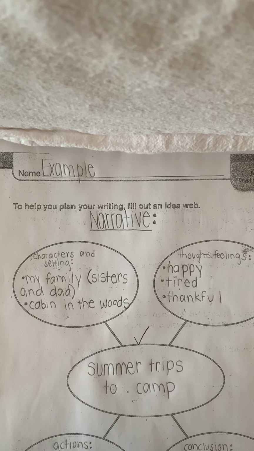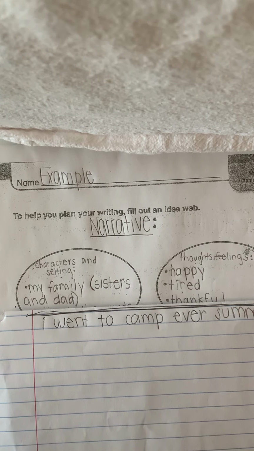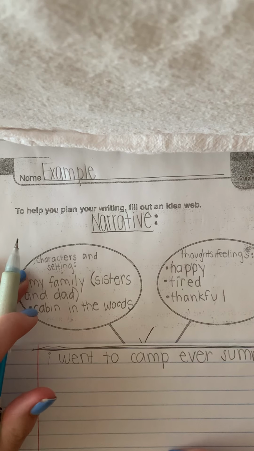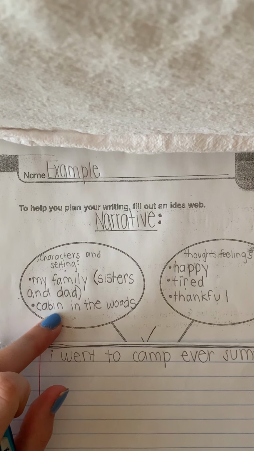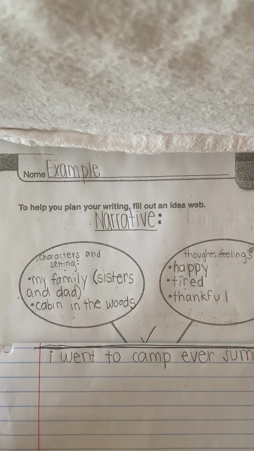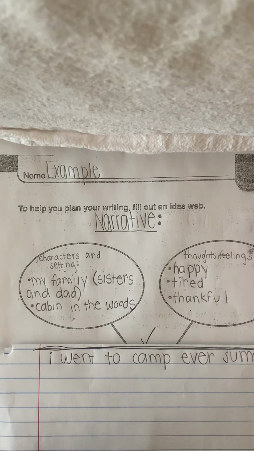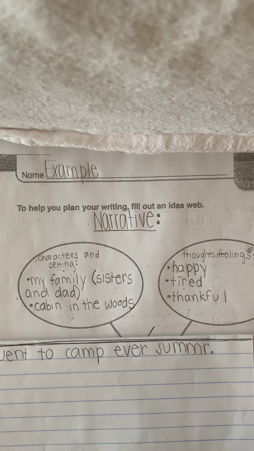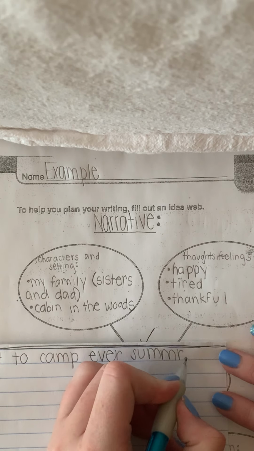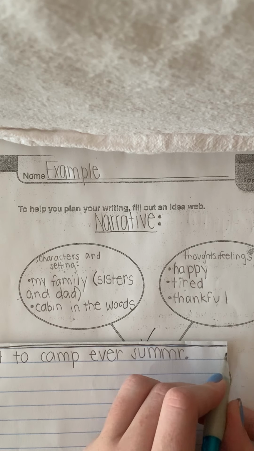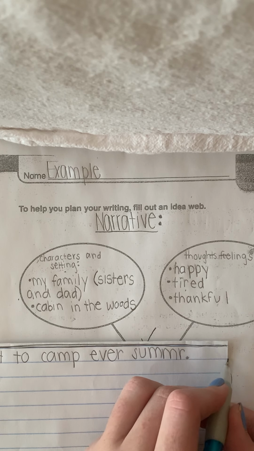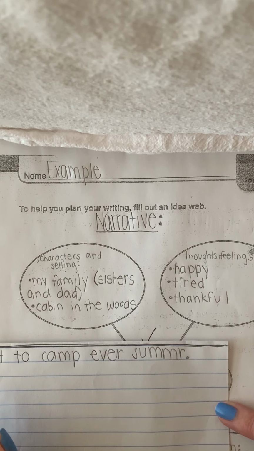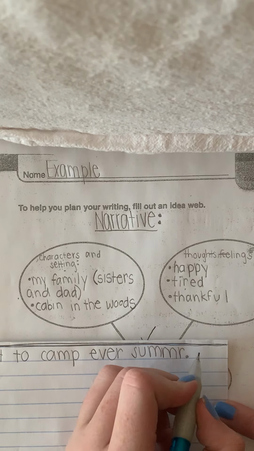Now that I have the topic sentence in my rough draft, I am going to talk about the characters and setting. That is something that should always be in narrative writing. Because I ended my sentence here, I do have room to start my new sentence here rather than jumping down to the next line.